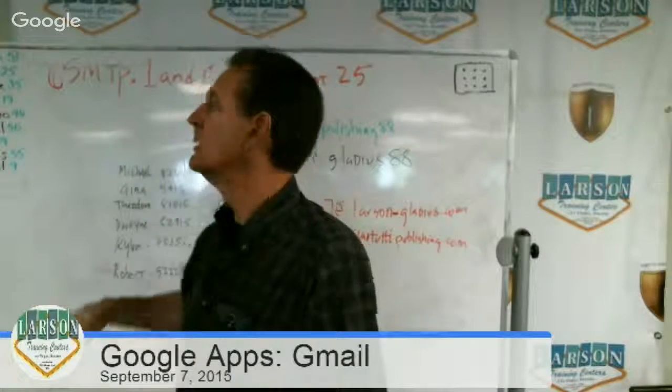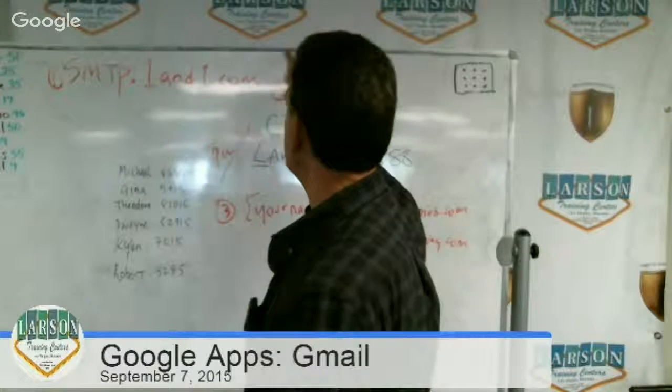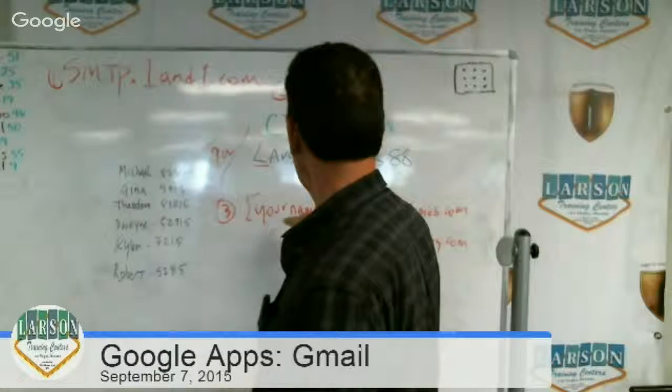Okay, so the steps involved in this are: you have to go to settings, go to account, go to send mail as, add another account, follow the directions. Your username is your email account, your password is your password. The SMTP has to do with the company's SMTP. You'll probably need to ask somebody. Ours is oneandone.com. And for Gmail, it's port 25. And then once again, your username is your email account and the password is the password.